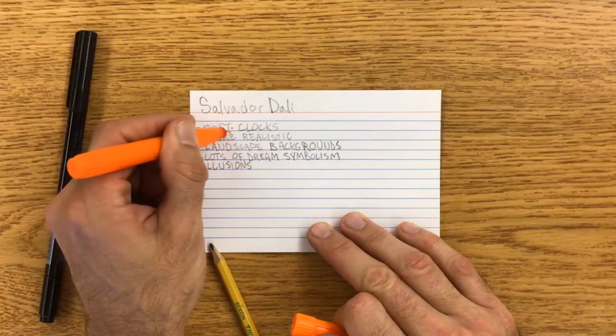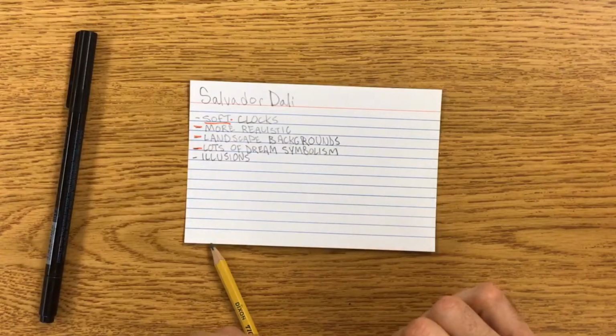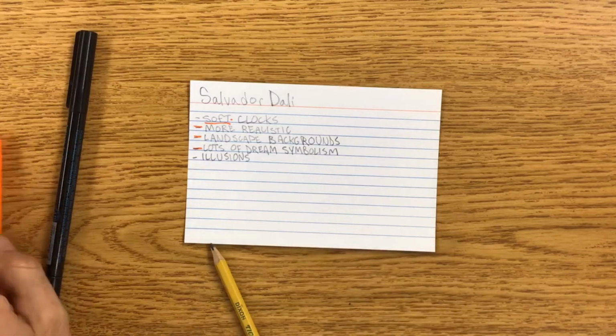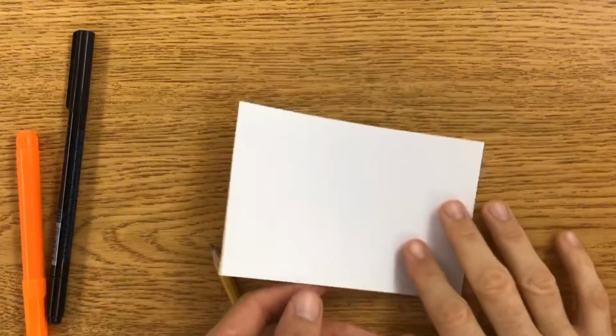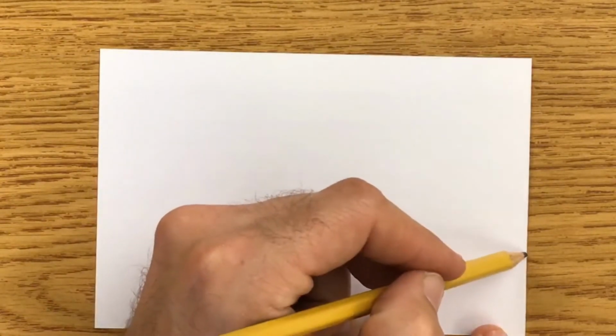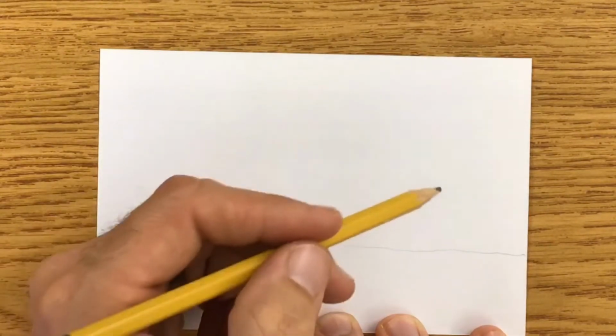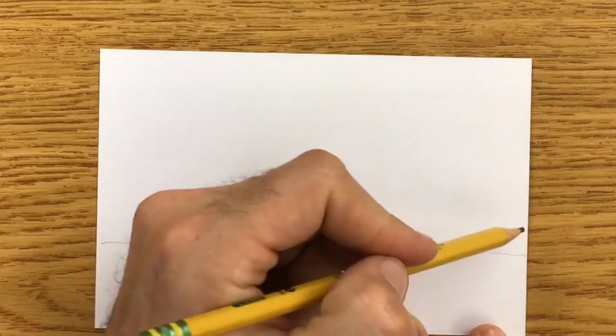I'm going to use something that's soft. I'm going to have it look kind of realistic with a landscape background and some dreamy looking stuff. So let's dive in here. I'm going to get started with a pencil. So if I make any mistakes, I can erase, or not even mistakes. I might want to do some stuff with the eraser to cut lines in my drawing. That's something you can do. You can use the eraser to help you draw.